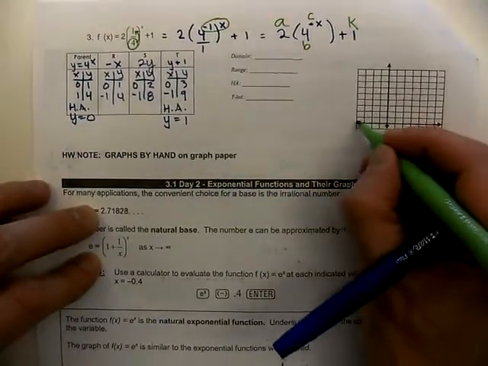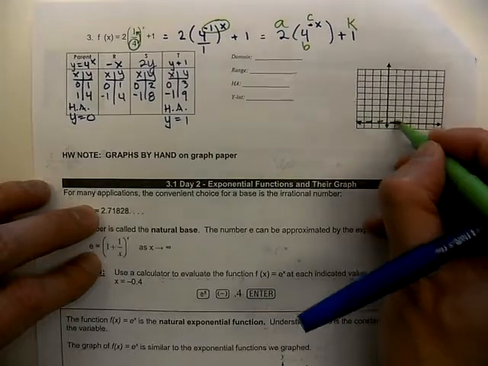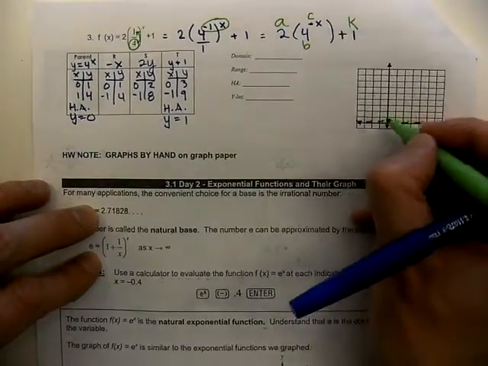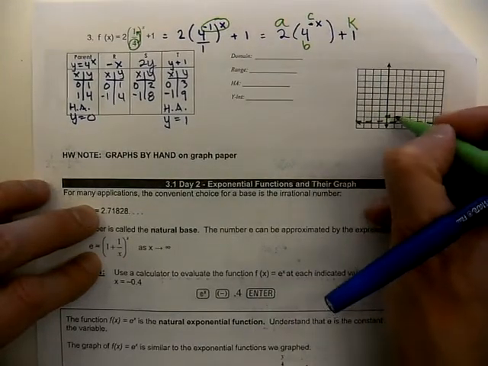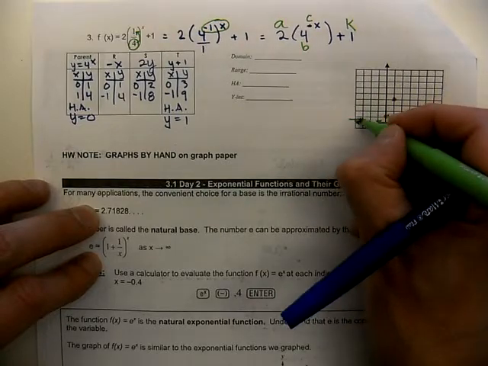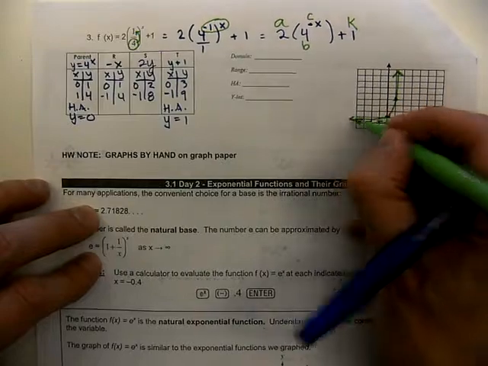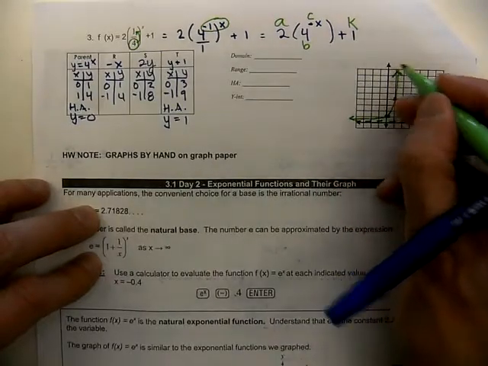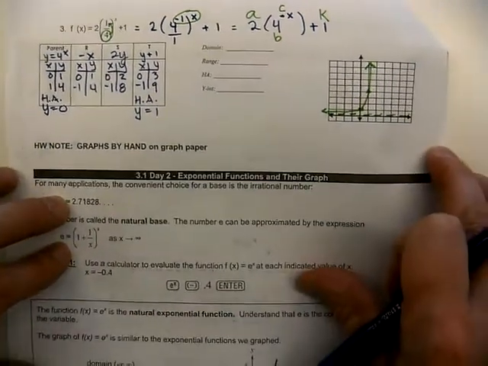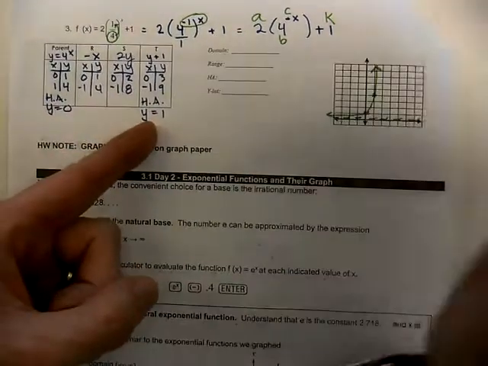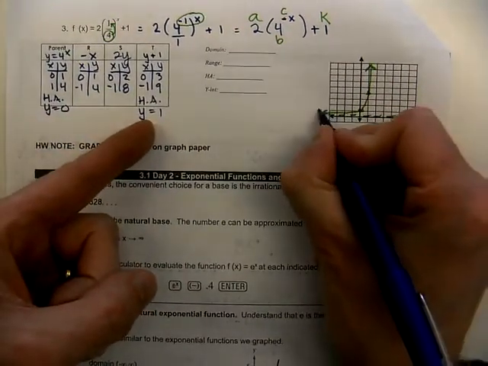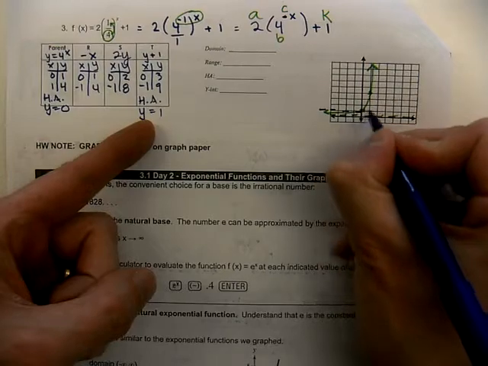The original parent function had a horizontal asymptote at 0 with critical values at (0, 1) and (1, 4), like this. You can see the bigger the base, the steeper that exponential rate occurs. However, we are graphing this result, so we have a horizontal asymptote at +1.